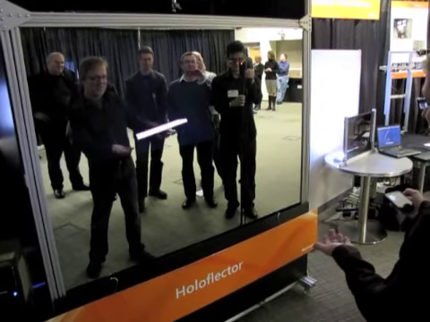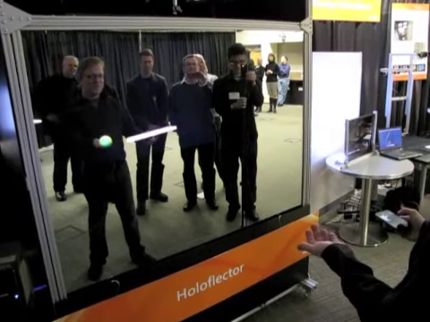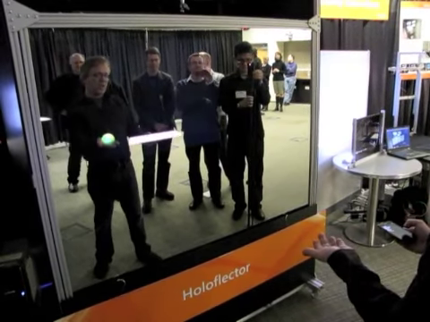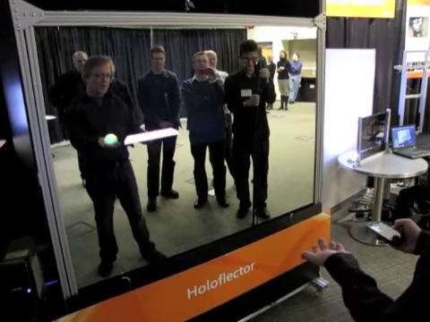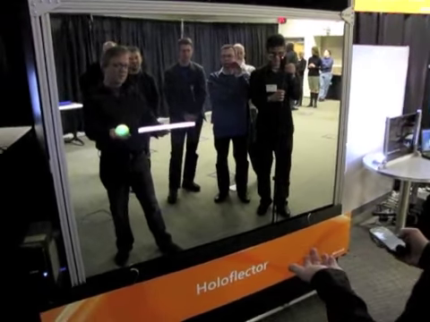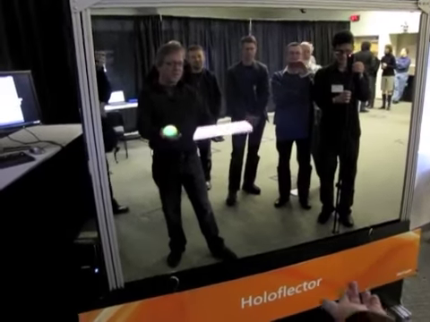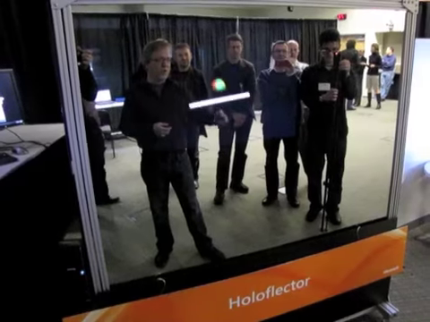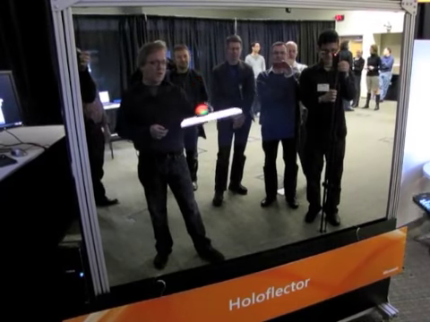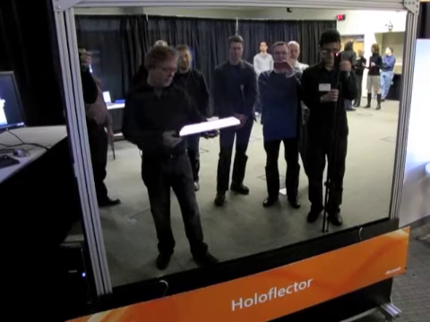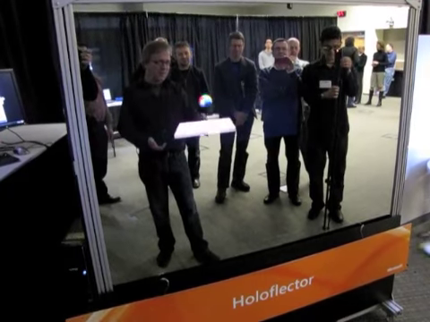Yeah, there we go. Whoops. And so it really feels like that ball is more or less in my hand. For me, it's in the correct focal distance in the right position. Now again, this is an effect that is a little bit sensitive to how far away you are from the display, so I encourage you to come up and take a look yourself.